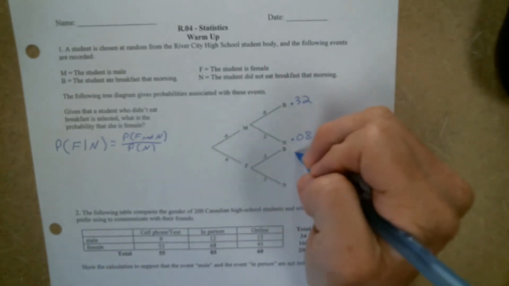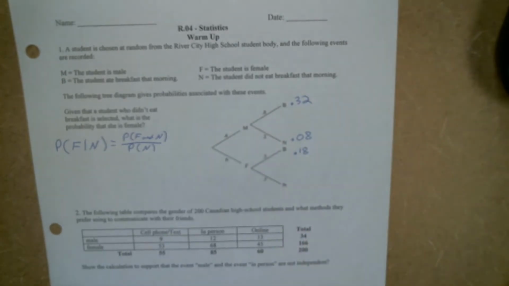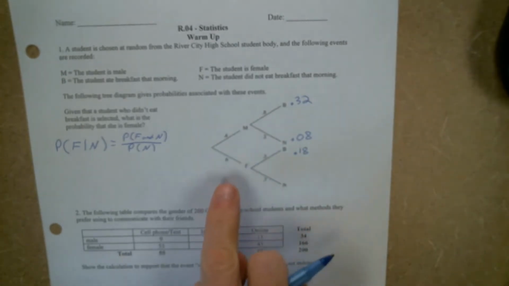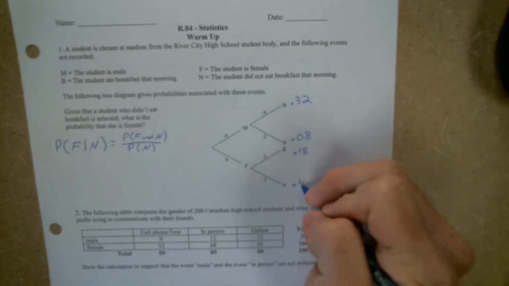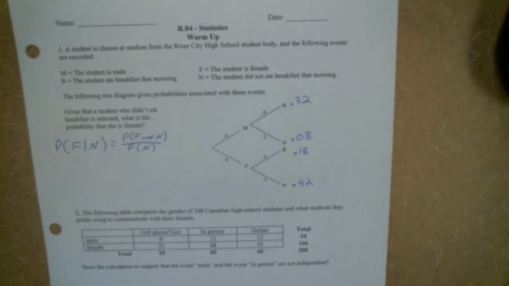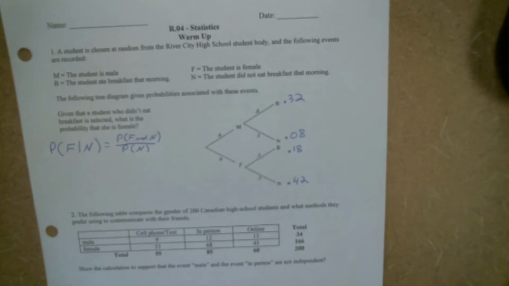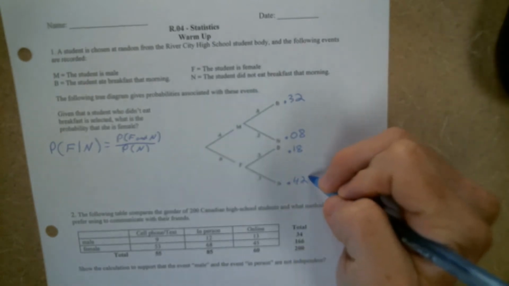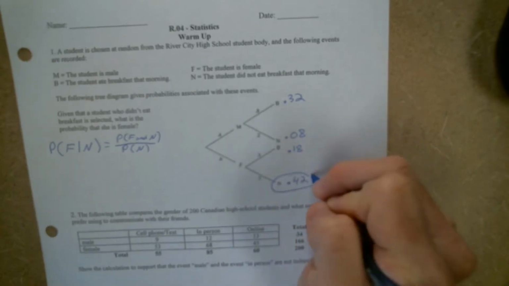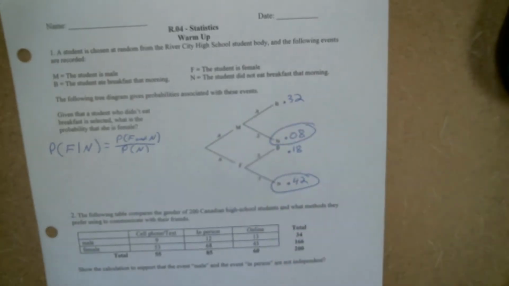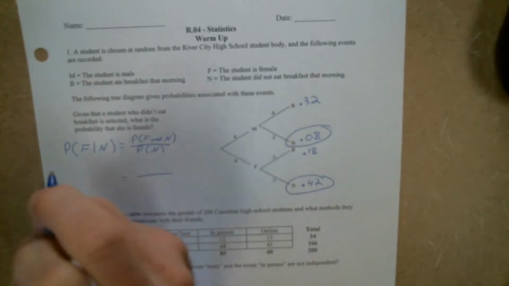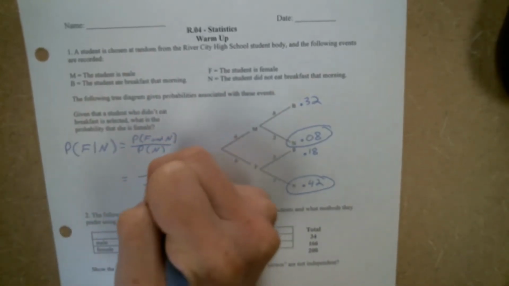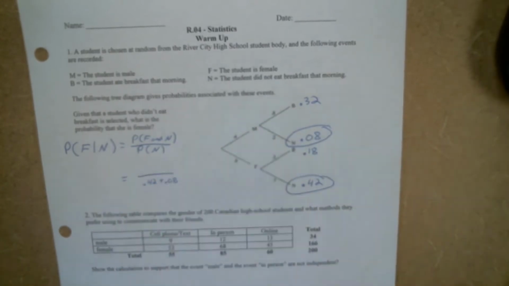30% of which eat breakfast. So that brings us to 18% of the total population are females that eat breakfast. And then 0.6 times 0.7 is 42% of the total population are females that don't eat breakfast. So now that we have this, we can find out the combined probability of those that don't eat breakfast. Right? It would be this one right here and this one right here. So when we're filling in our formula here, the bottom of our fraction is going to be 0.42 plus 0.08.